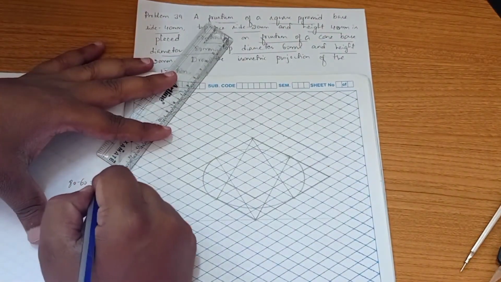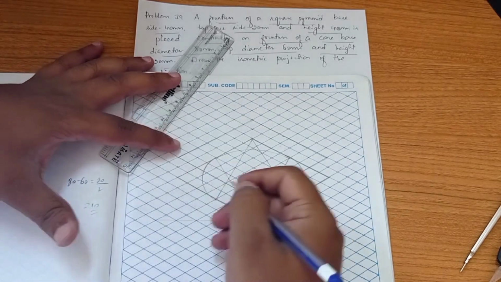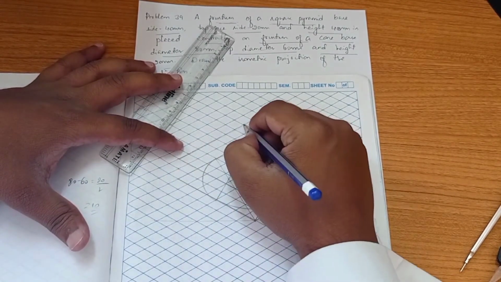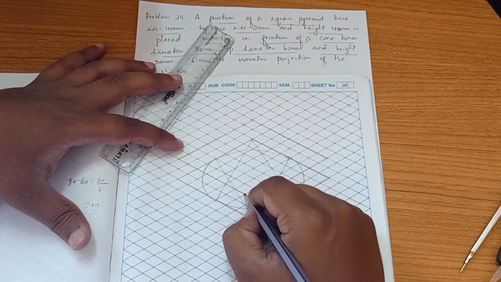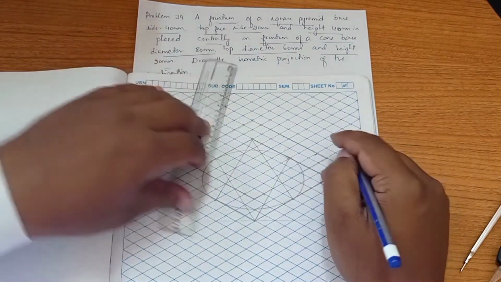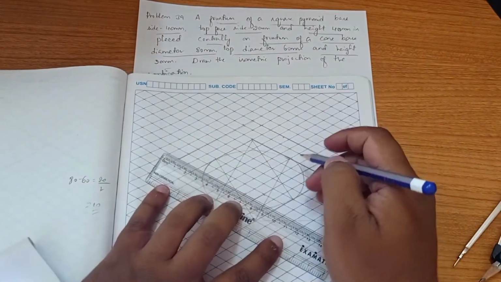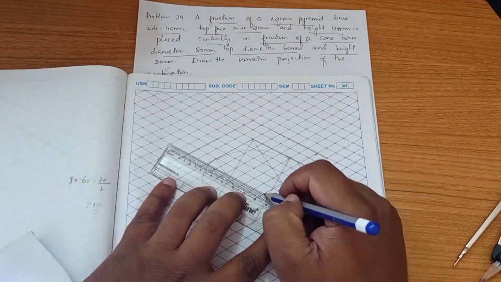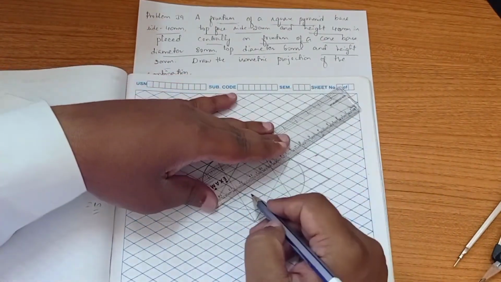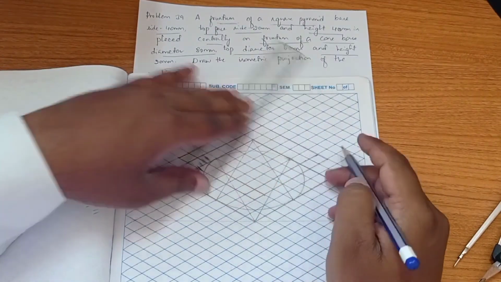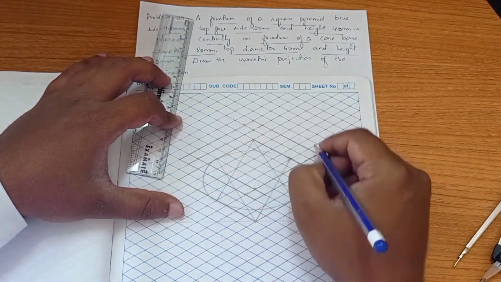So here we need to get a box of 60. We are subtracting 80 minus 60, which is 20. For either side, divide by 2, so 10 we get. So we have to subtract by 1 box here on either side. Now we are getting a box of 60. I am marking the corner points of the box.